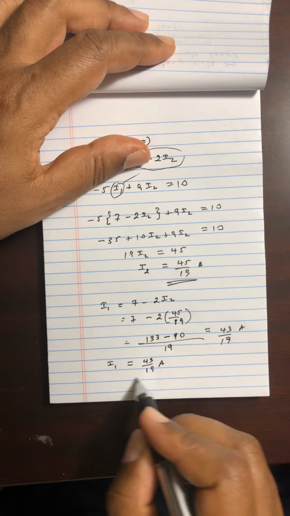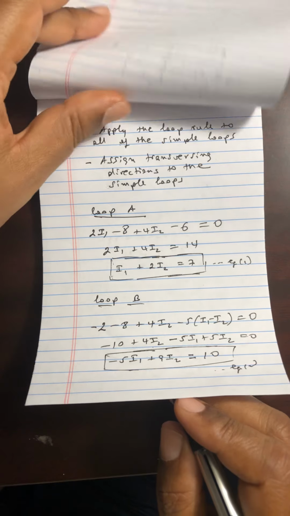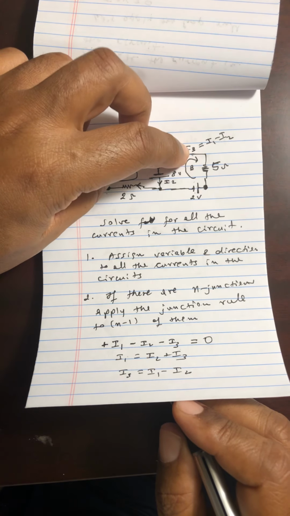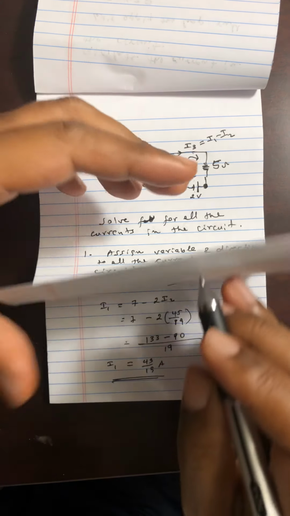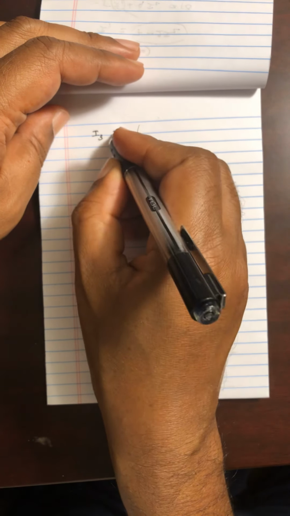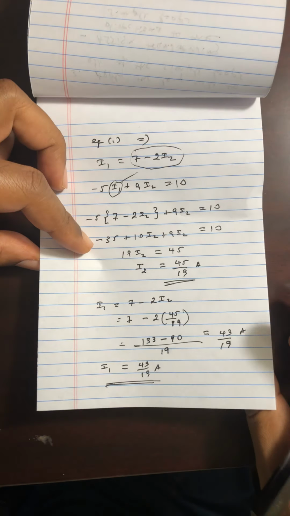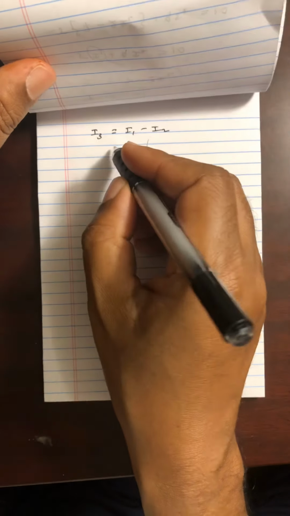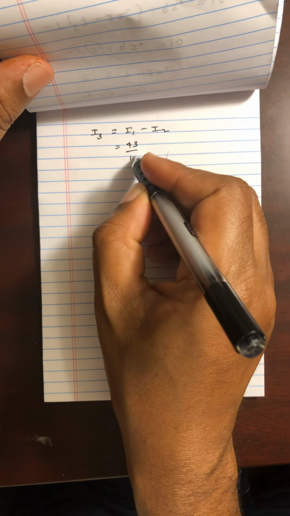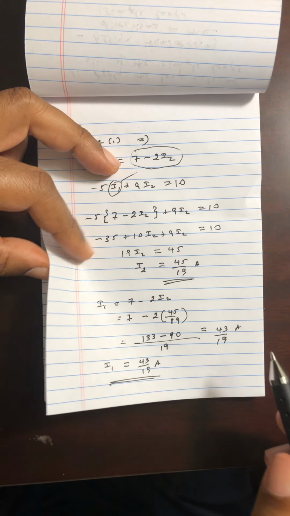Now remember from the junction rule we obtained i3 equals i1 minus i2, so we calculate i3 too. i3 is i1 minus i2. i1 we just obtained is 43 over 19, and i2 is 45 over 19.